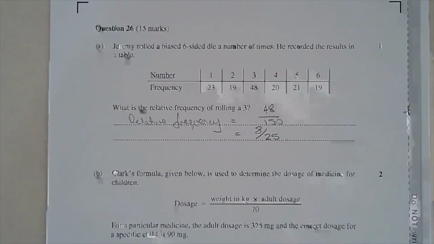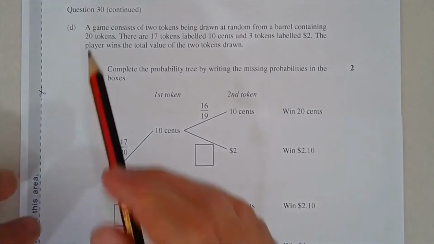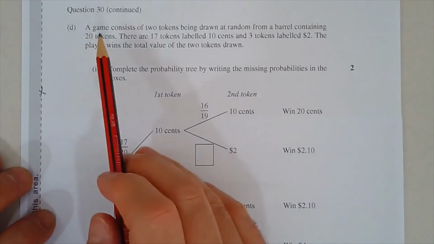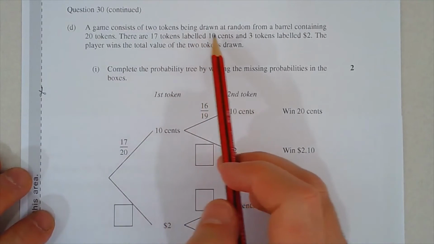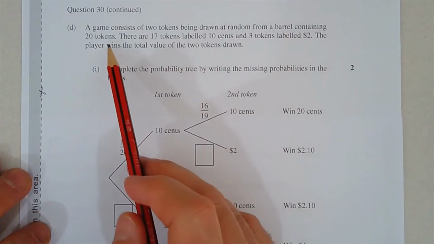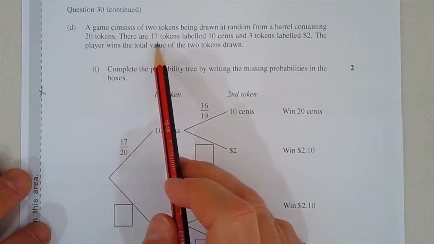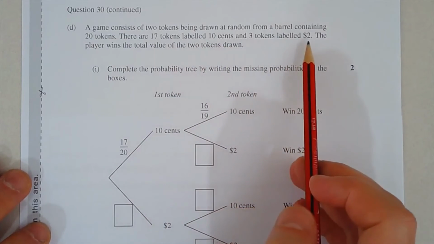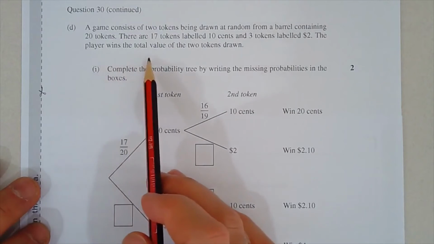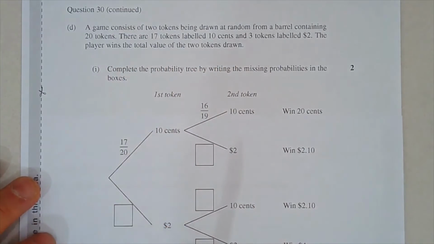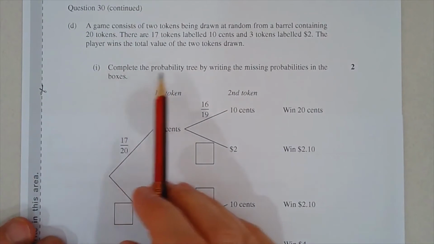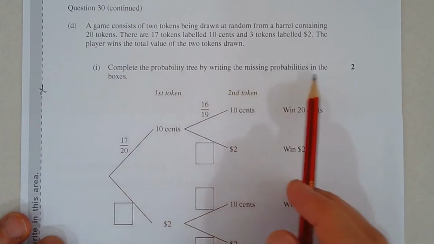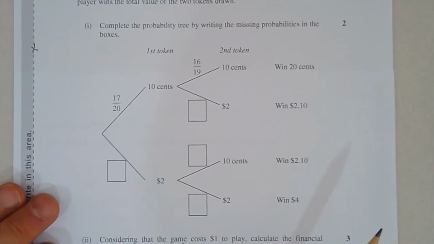Question 30D. A game consists of 2 tokens being drawn at random from a barrel containing 20 tokens. There are 17 tokens labelled 10 cents and 3 tokens labelled $2. The player wins the total value of the 2 tokens drawn. So part 1, complete the probability tree by writing the missing probabilities in the boxes.